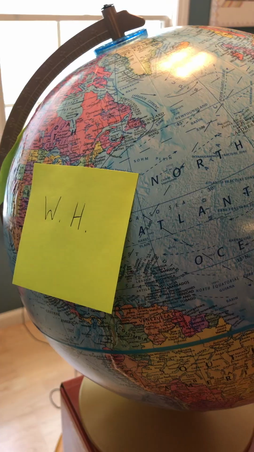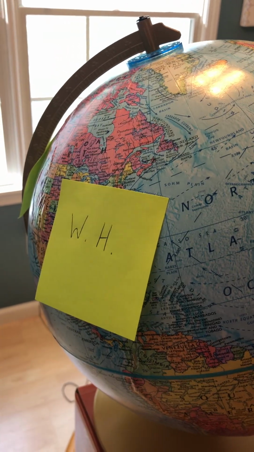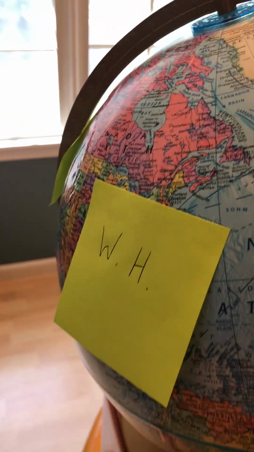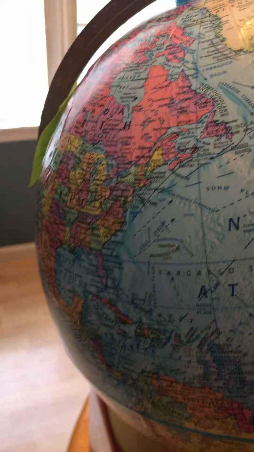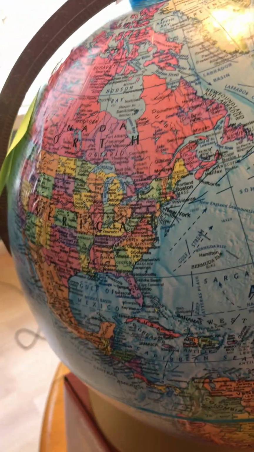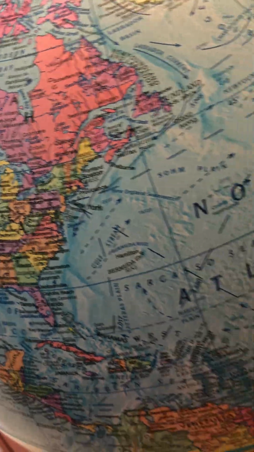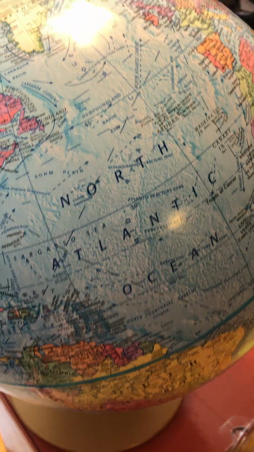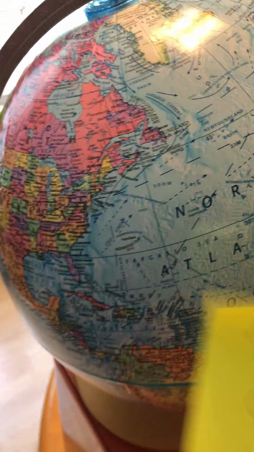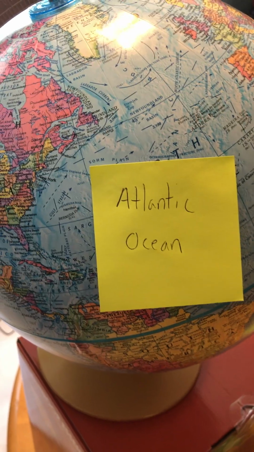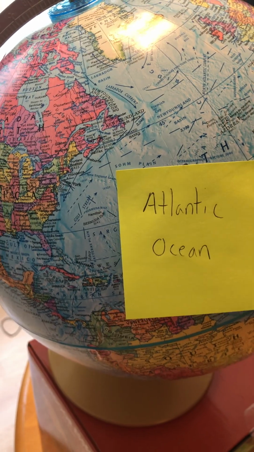So we're in the northwest hemisphere. Next to us as well, I'm going to take this off. We looked at where New Jersey is. New Jersey is that orange state. We have a large ocean next to us. This ocean is the Atlantic Ocean. That's the ocean that is very close to New Jersey on the east coast of the United States.